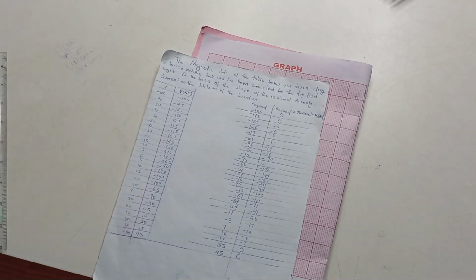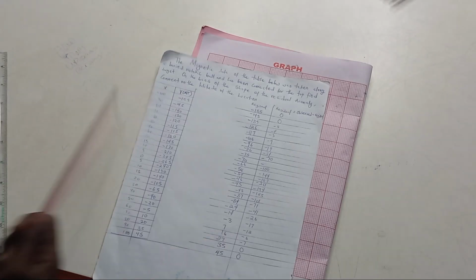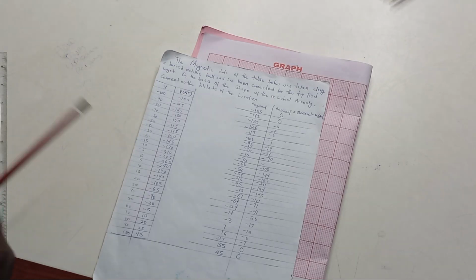Now, the magnetic data of the table below was taken along a buried metallic ball and has been corrected for the core field. On the basis of the shape of the residual anomaly, comment on the latitude of the location.